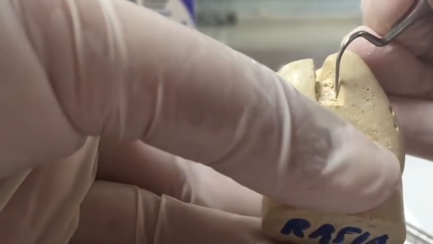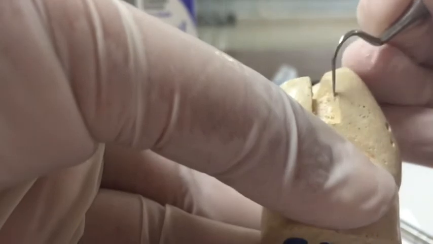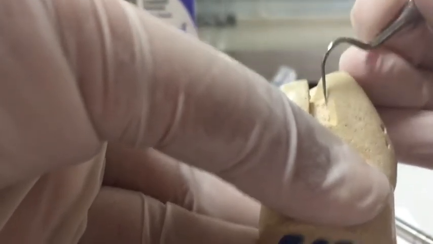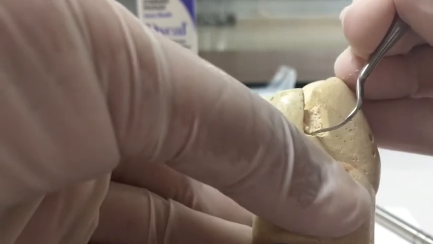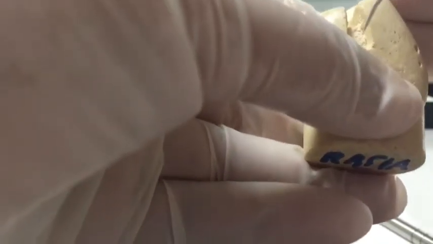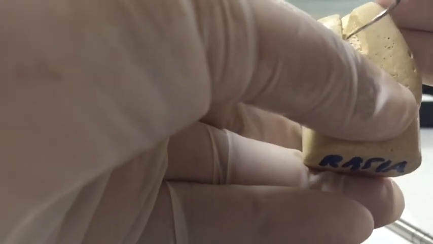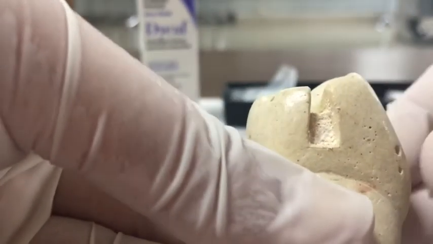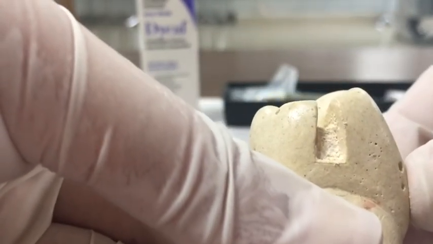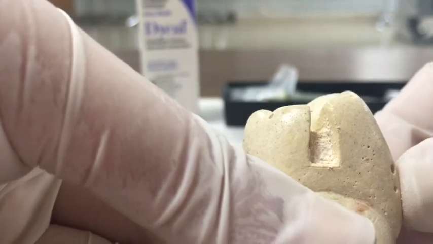Now we will use a probe to remove the excess cement applied on the walls other than the axial wall. Now we have a calcium hydroxide lining placed in our proximal box for class 2 cavity preparation.